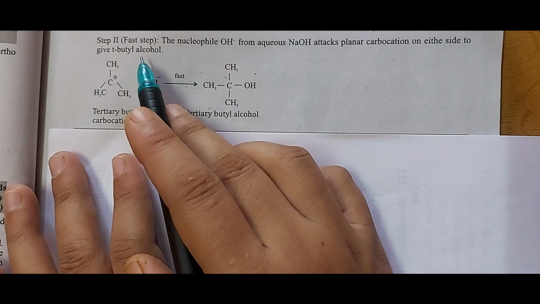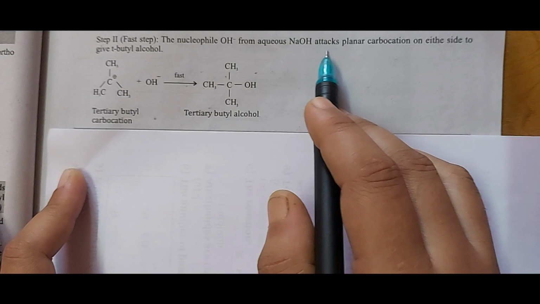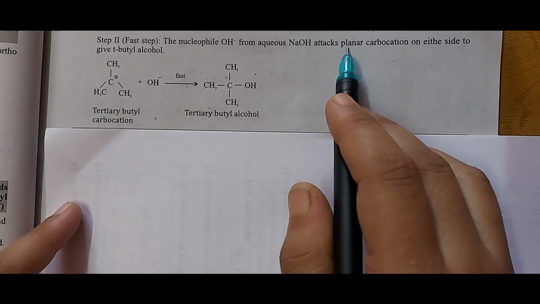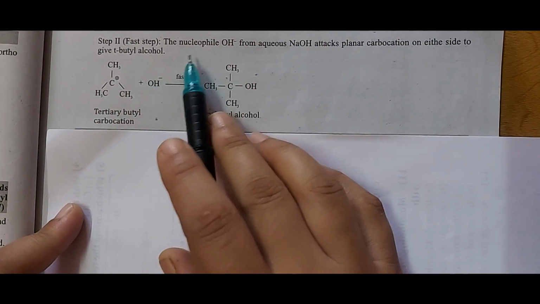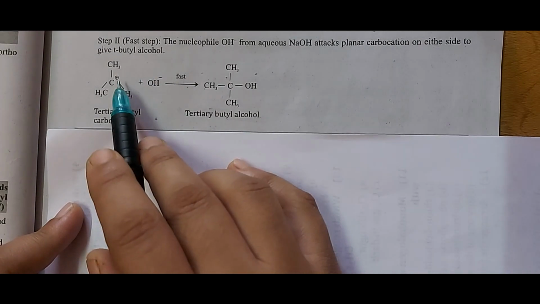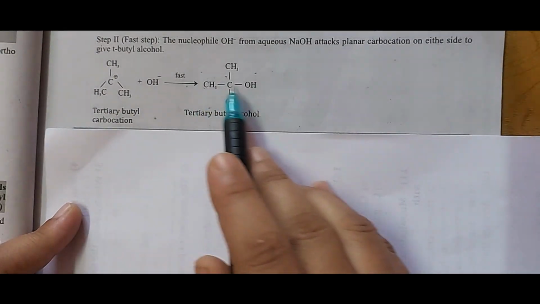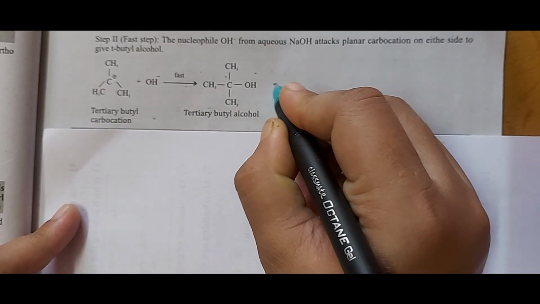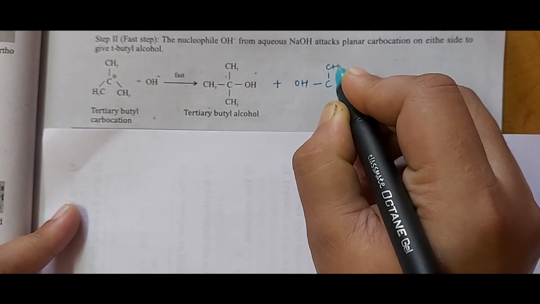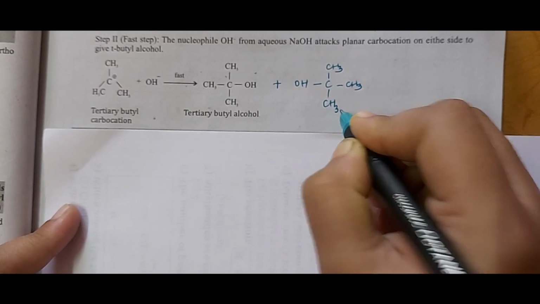Step 2 is the fast step. The nucleophile from aqueous NaOH attacks the planar carbocation on either side to give tertiary butyl alcohol. So here from both sides, that is from the front side as well as from the rear side, the OH minus attacks the carbocation to give you a mixture of two different products with different positions of OH. In one you see OH present on the front side and in another you see OH present on the right side. So these are two different products obtained.